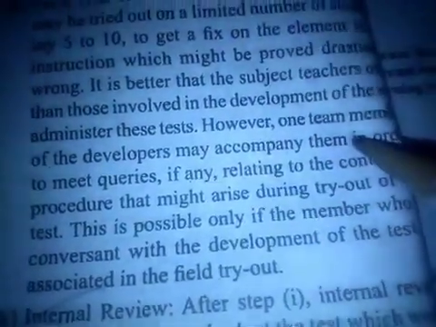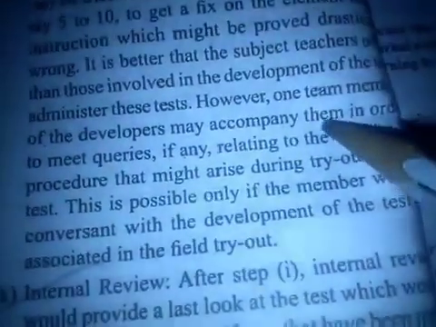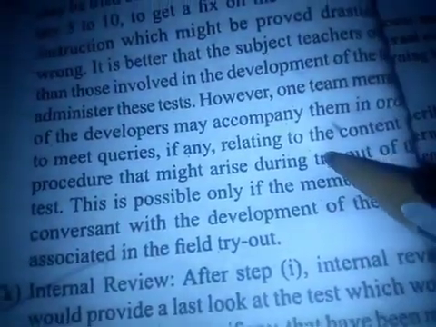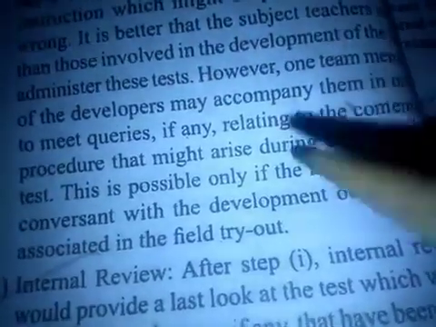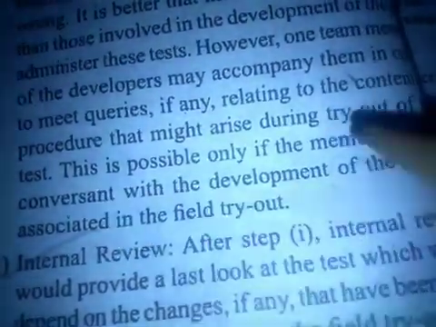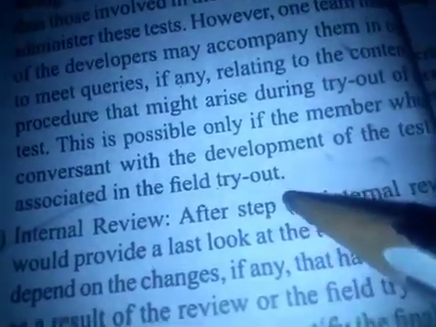However, one team member of the developers may accompany them in order to meet queries, if any, relating to the content or procedure that might arise during tryout of the test. This is possible only if the member who is conversant with the development of the test is associated in the field tryout.